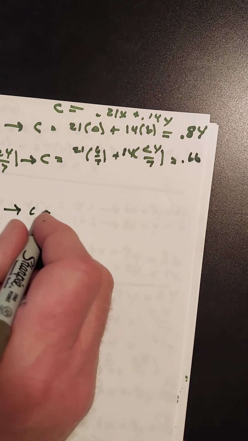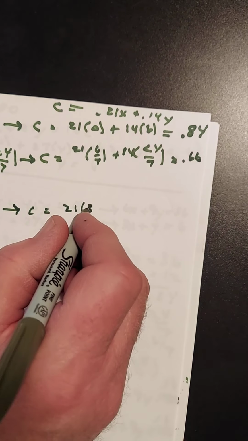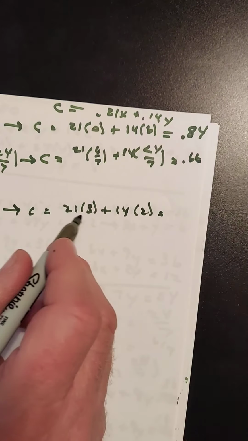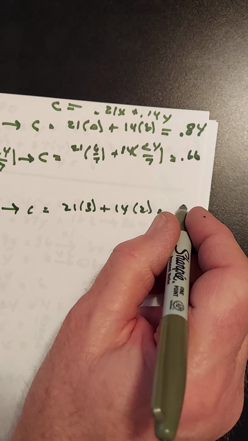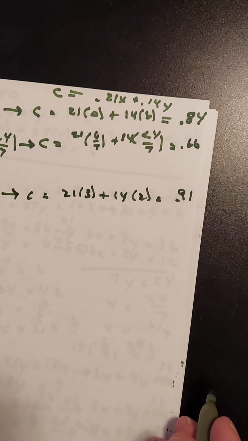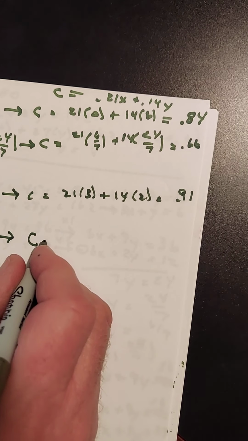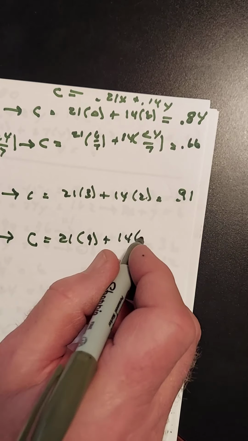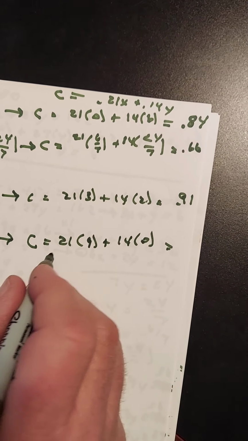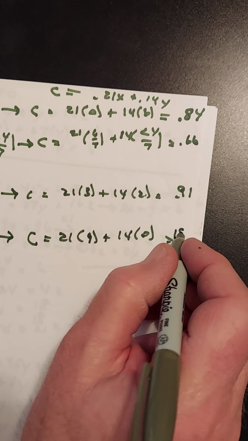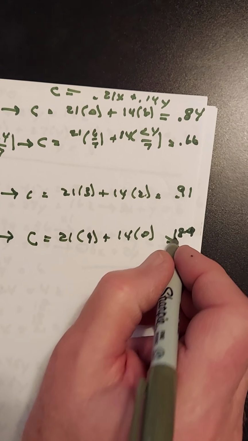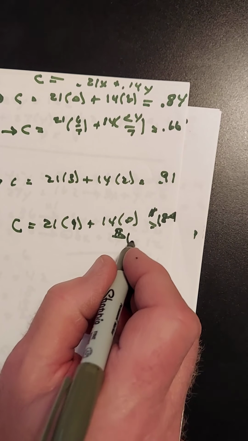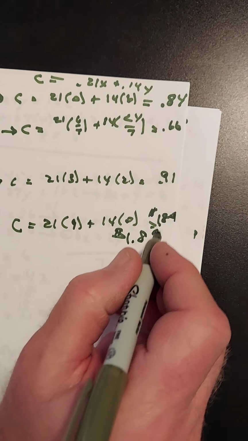Okay, my cost here, I'm going to take 21 times 3 plus 14 times 2. Numbers are a lot easier here. 63 plus 28, looks like that's going to be 91 cents. And my last one, my cost will be 21 times 9 plus 14 times 0. So that's 189. That's $1.89. Ran out of room. $1.89.